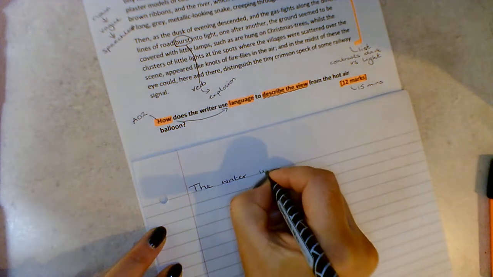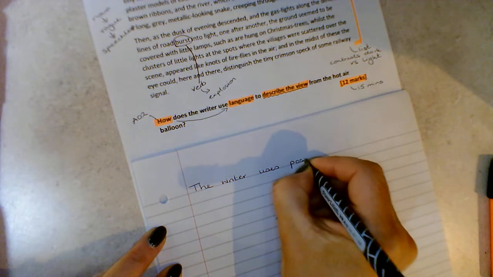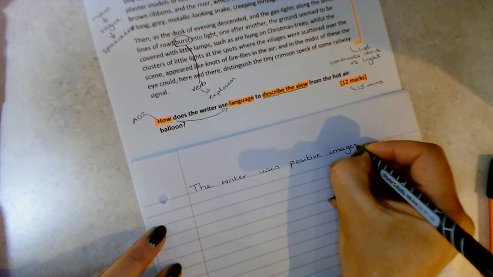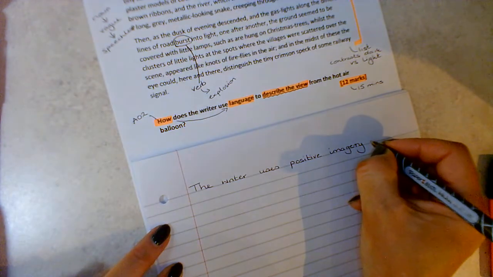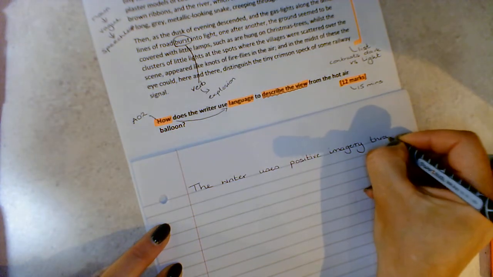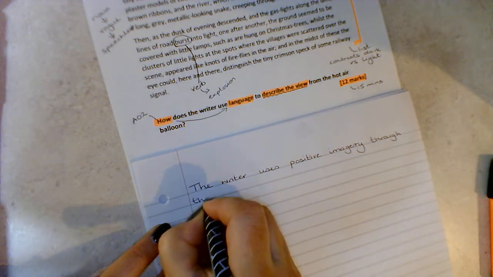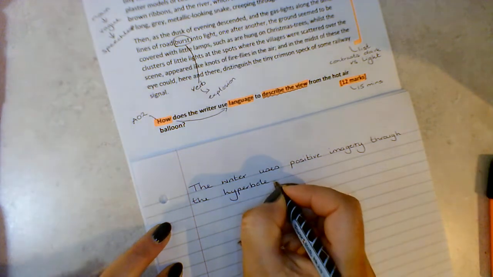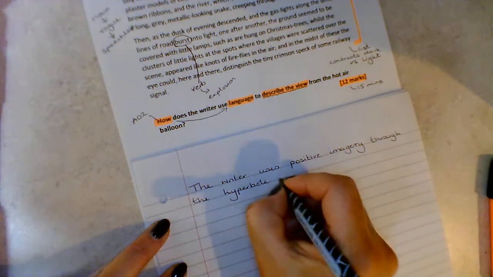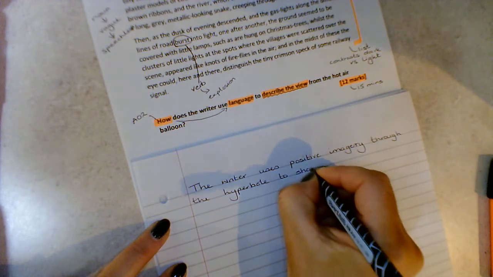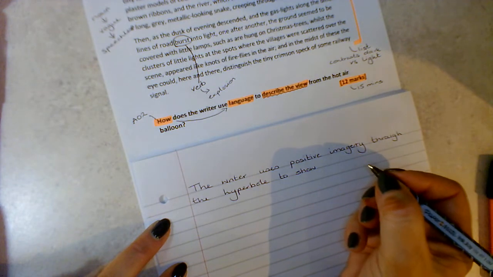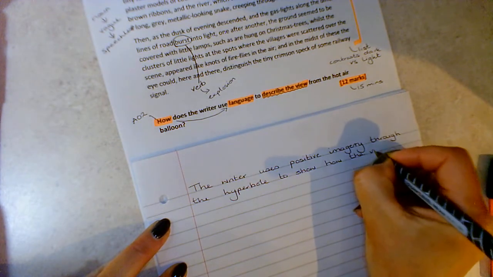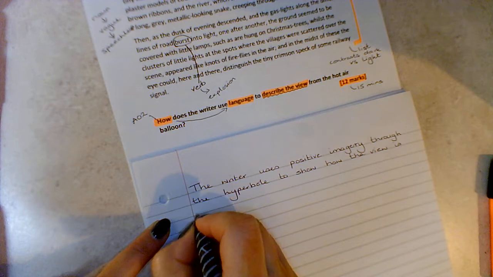So the writer uses positive imagery, and I'm going to say, through the hyperbole, and then I need to explain what the hyperbole is showing, to show how the view is, I think it's unique, isn't it?